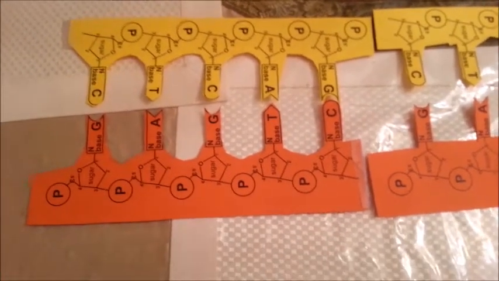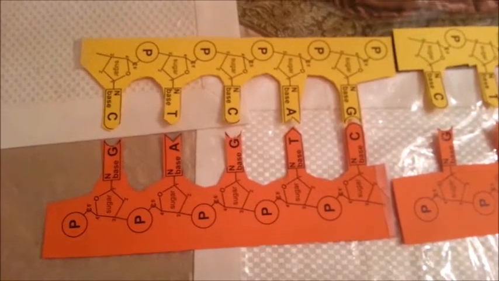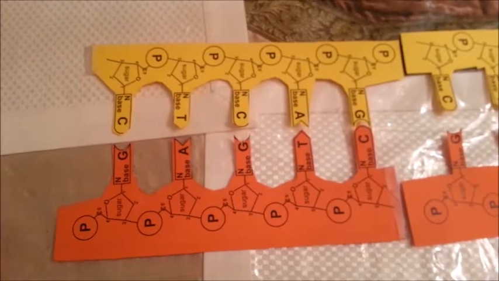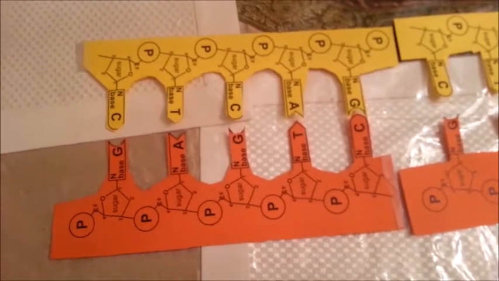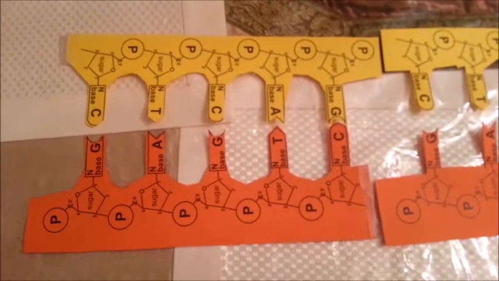So I will demonstrate how each strand copies independently of each other, but although I'll be doing it separately, in actual DNA replication they occur at the same time, simultaneously. So without further ado, let's begin.